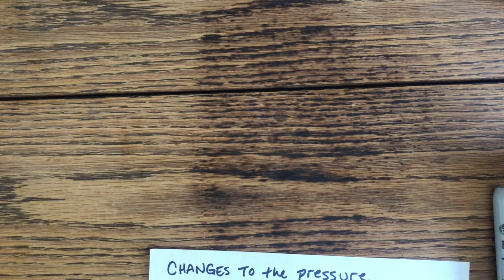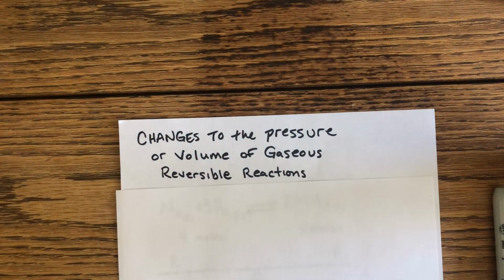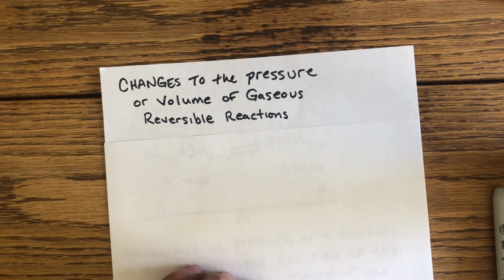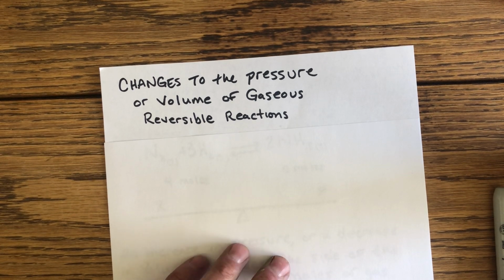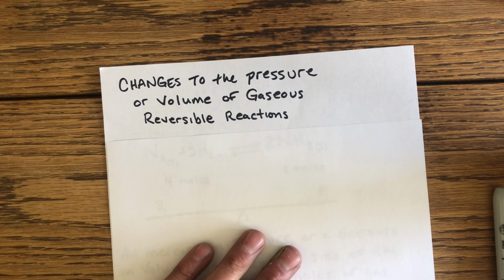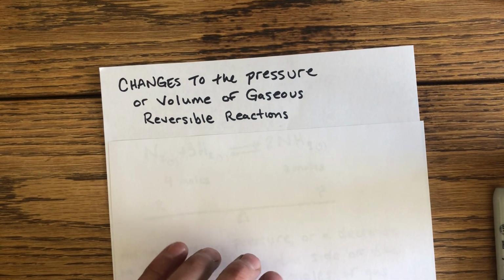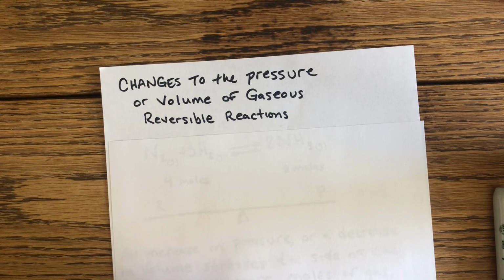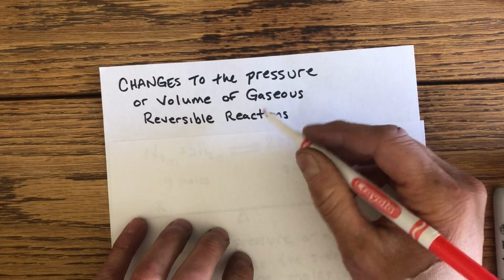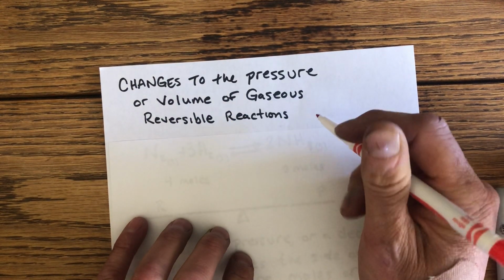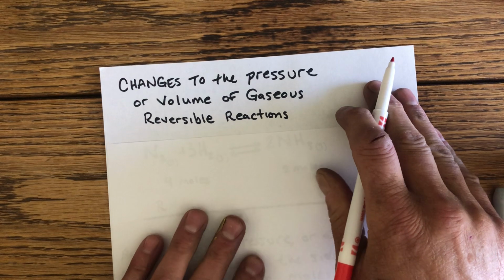Okay, so let's move on to talking about changes in pressure and volumes. So these two kind of go hand in hand. There's an inverse relationship between pressure and volume. Remember when we talked about Boyle's law, that was the case. And so one thing to know about Le Chatelier's principle and the dynamic equilibrium is that this one with pressure and volume only pertains to gaseous reactions. So all of the reactants and products are gases.